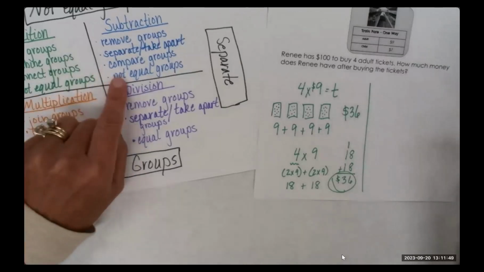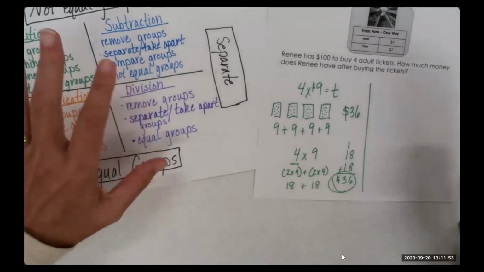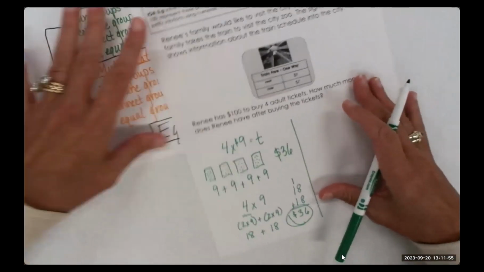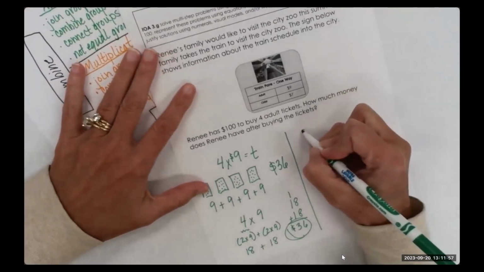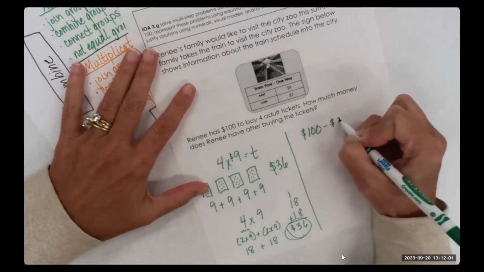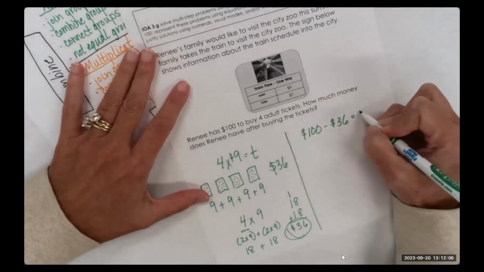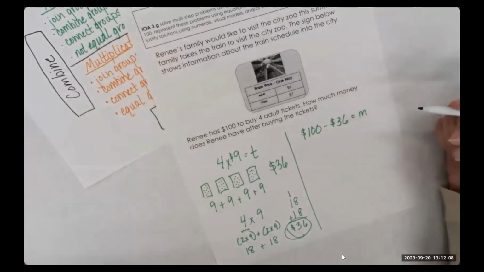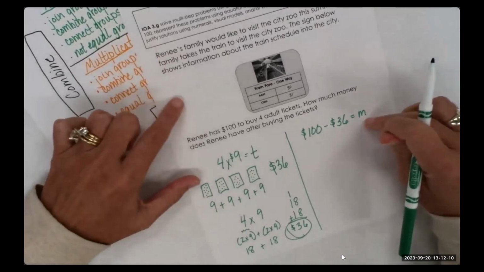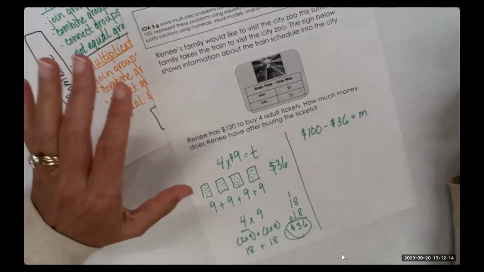I'm subtracting, because 100 and 36 are not the same. So my equation is going to be 100 minus $36, and I'm going to use M for money. That's how much money she has after. That letter represents the unknown quantity that I'm trying to figure out.